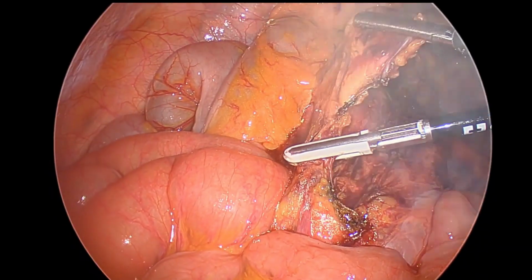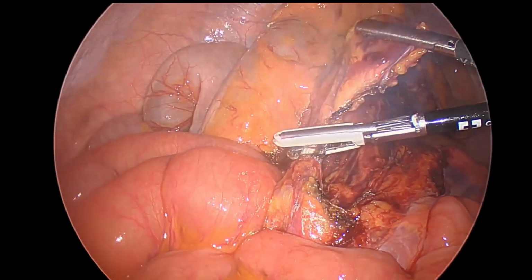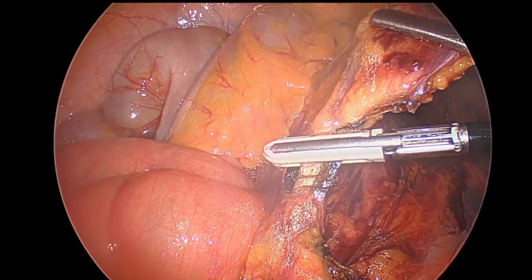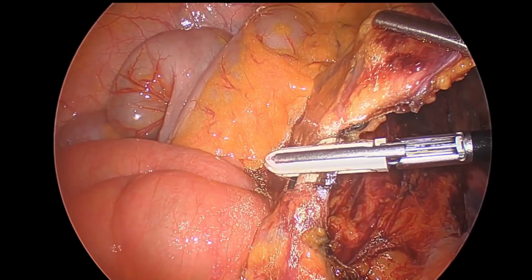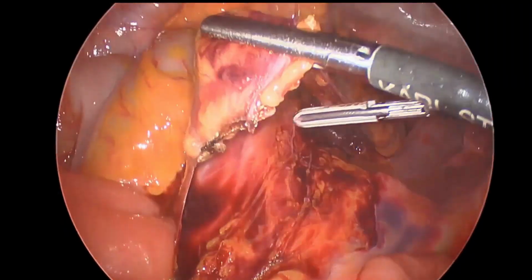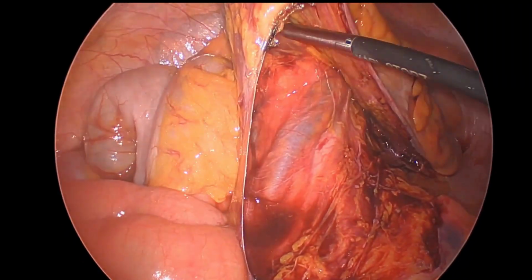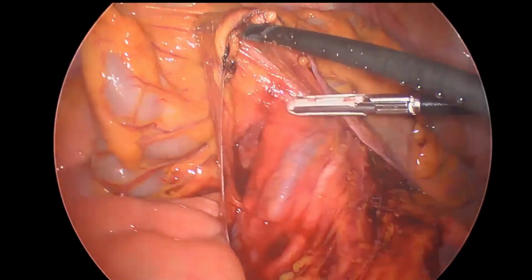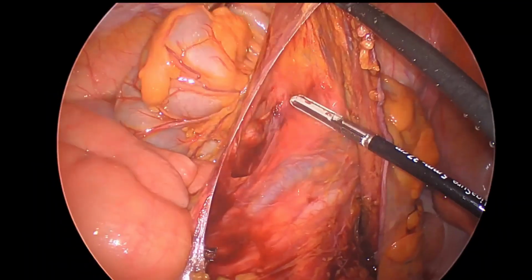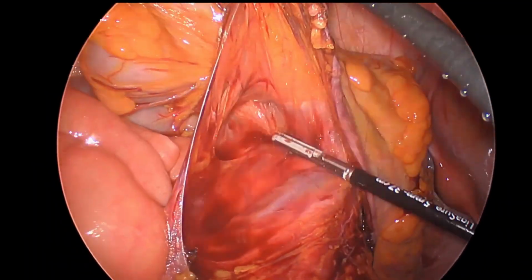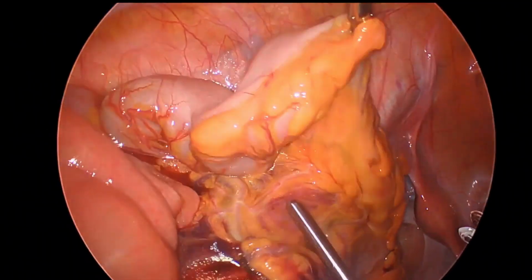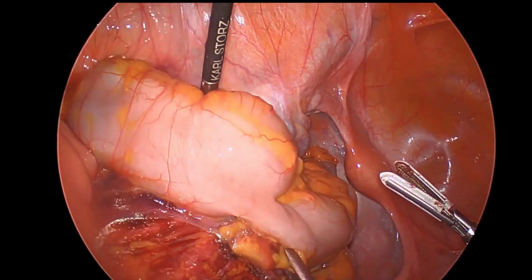So here we are taking the vessel with the ligature device. You can take it with clips, you can take it with a stapler. We tend to take it with an energy device. Here is the ligature. Again, we don't have any disclosures with respect to the company. It's just what we happen to use. You can use any vessel sealing device that you choose. And we're going to again try to exploit that retroperitoneal dissection, make sure that we have enough length.